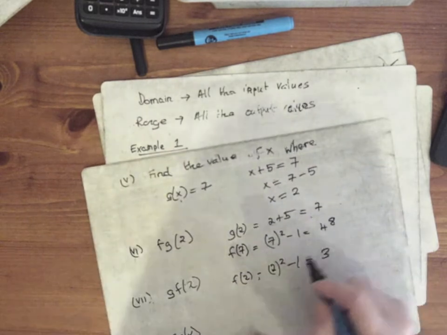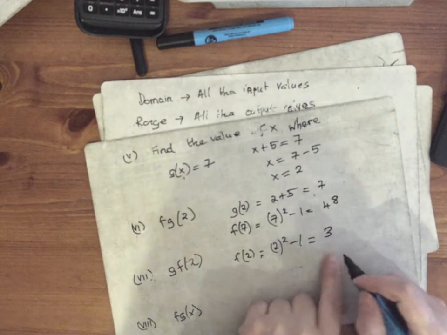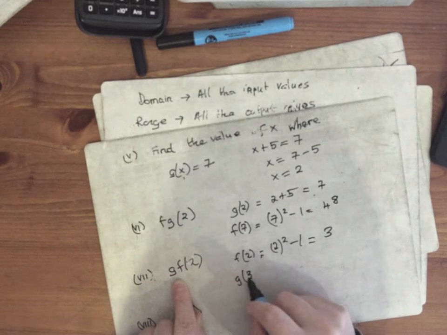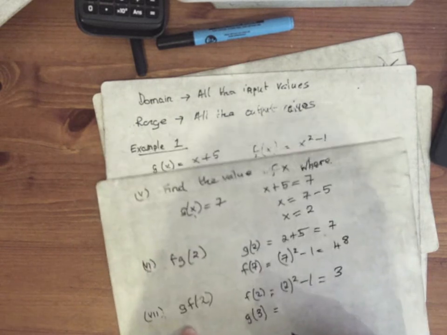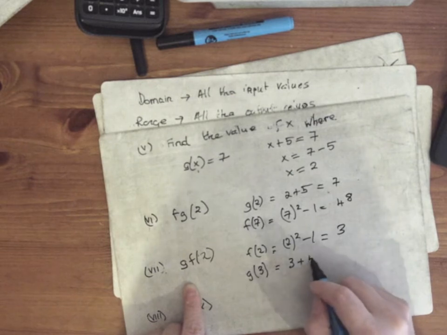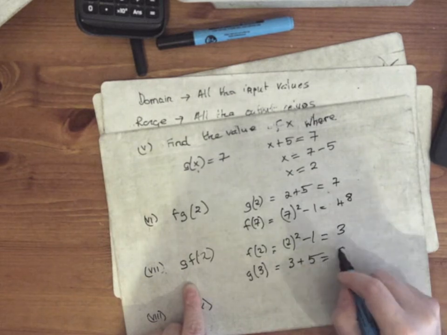You then take your answer from the first part and you put it into g. So now I want to get g of 3. And g was x plus 5. So that means instead of that x, I'm writing in a 3. So 3 plus 5, which is 8.